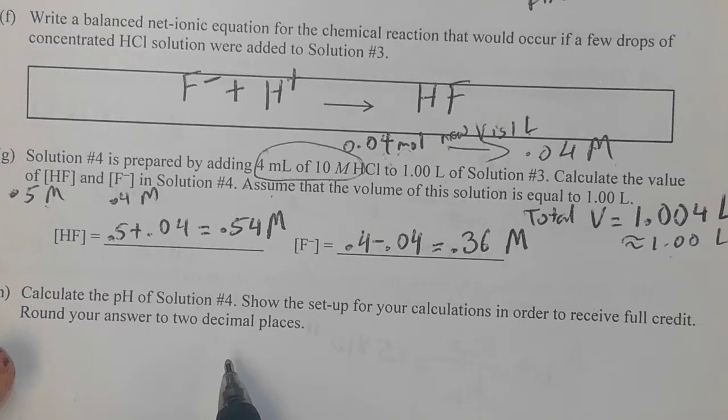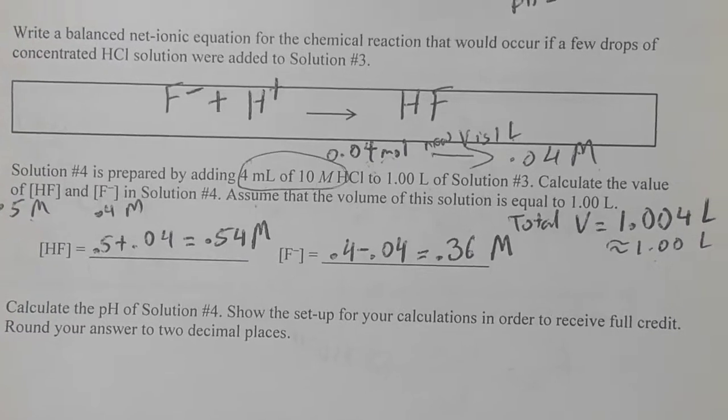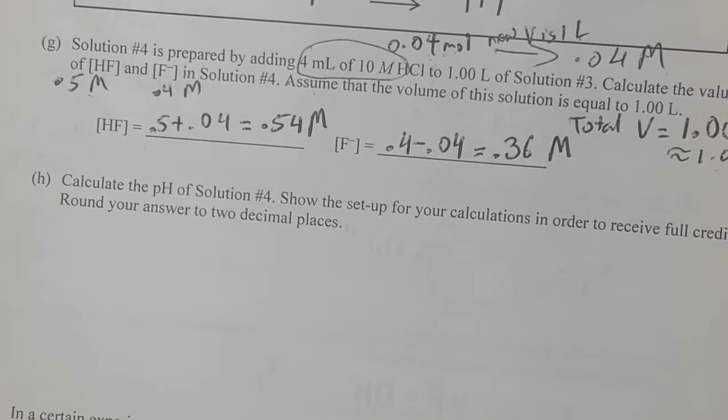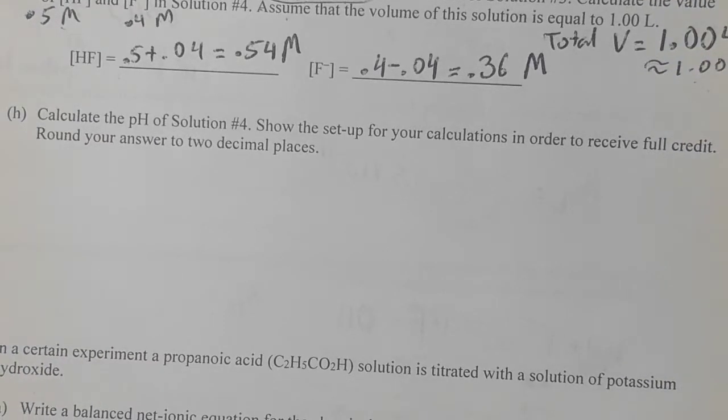Annie, you okay? You look like you're lost. Okay. Alright. Yeah, come on, Kwan. Alright. Okay, let's look at the pH of the solution.